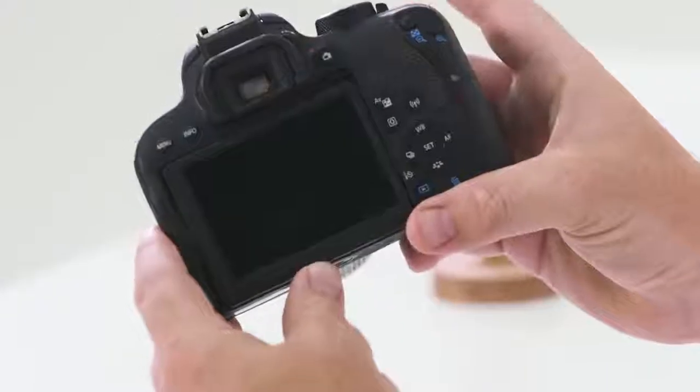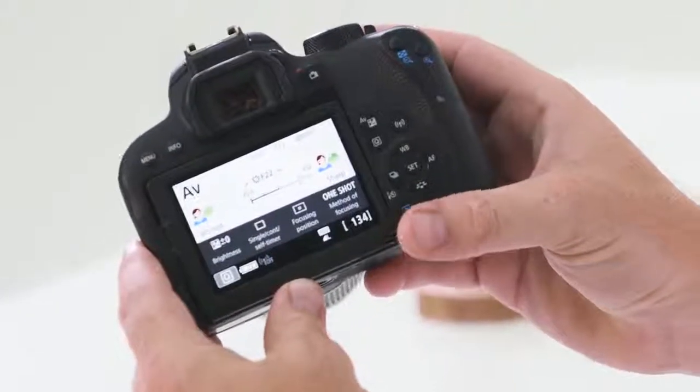To get out of playback mode, we can either hit the playback mode key again, or we can tap the shutter as though we're about to take another photo, and it will instantly come back ready to shoot again.